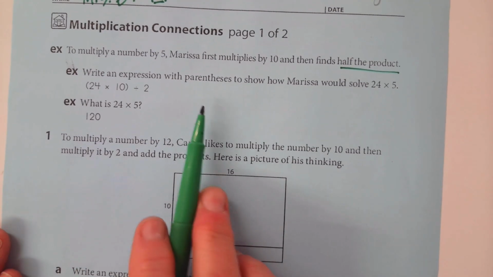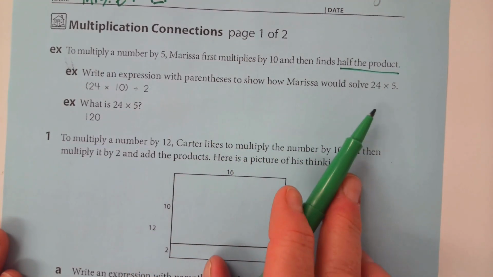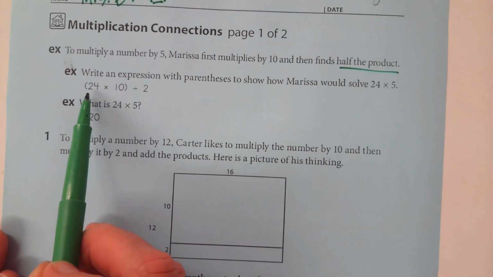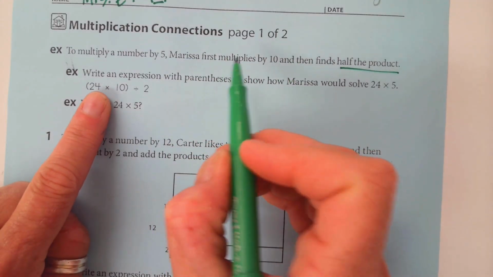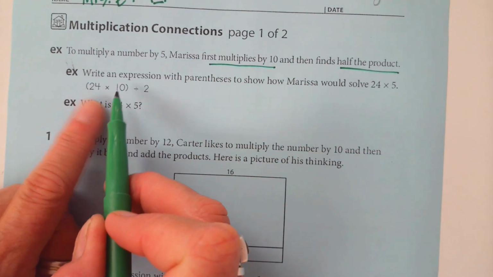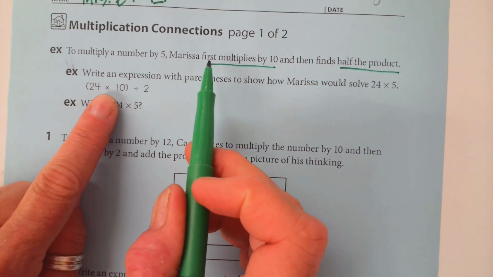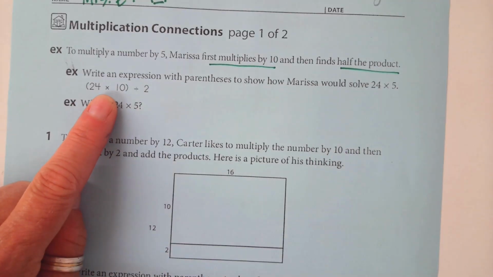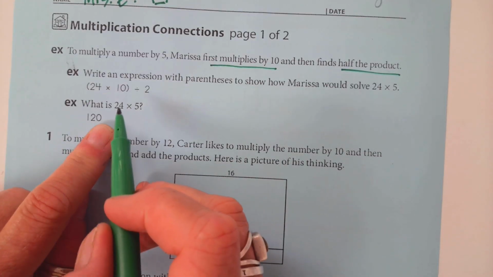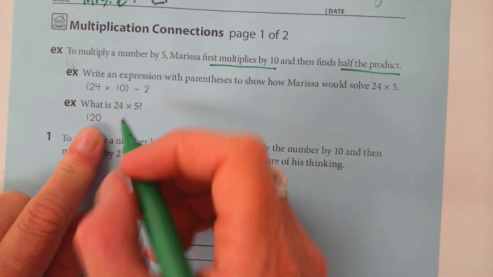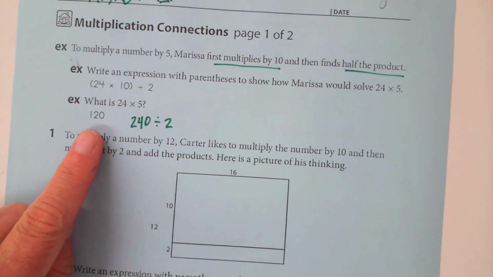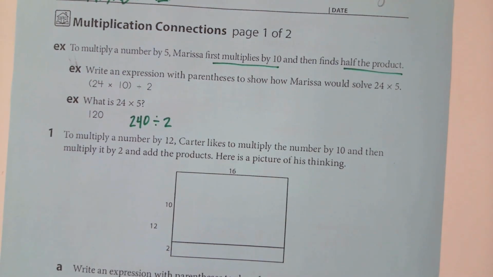It says write an expression with parentheses to show how Marissa would solve 24 times 5. So our example shows that she started with 24 and then she first multiplies by 10. Here I see times 10, and that's why it's in parentheses, because that's what she did first. And then she finds half the product. So half means to divide by 2. So what is 24 times 5? Well, 24 times 10 is 240, and half of that, divided by 2, would be 120. I love her strategy of figuring out these bigger numbers.